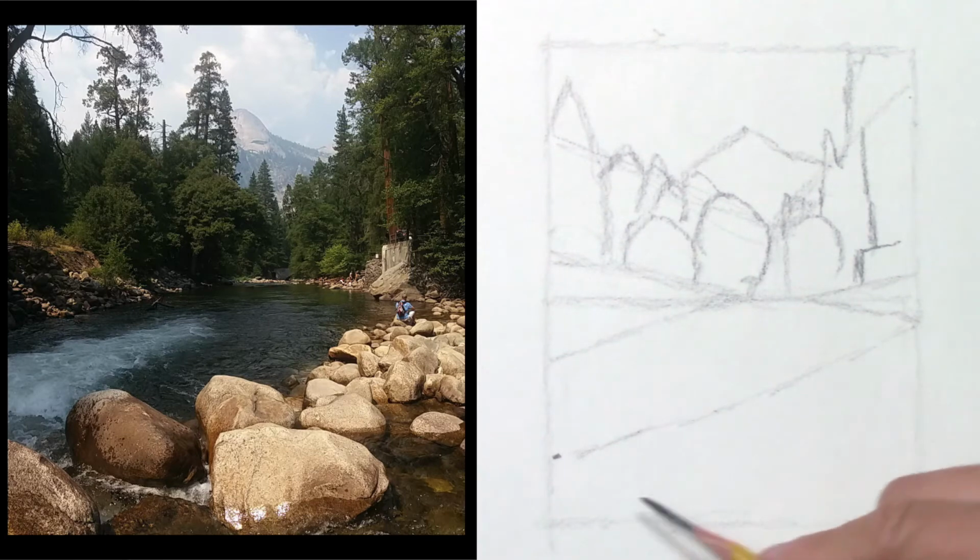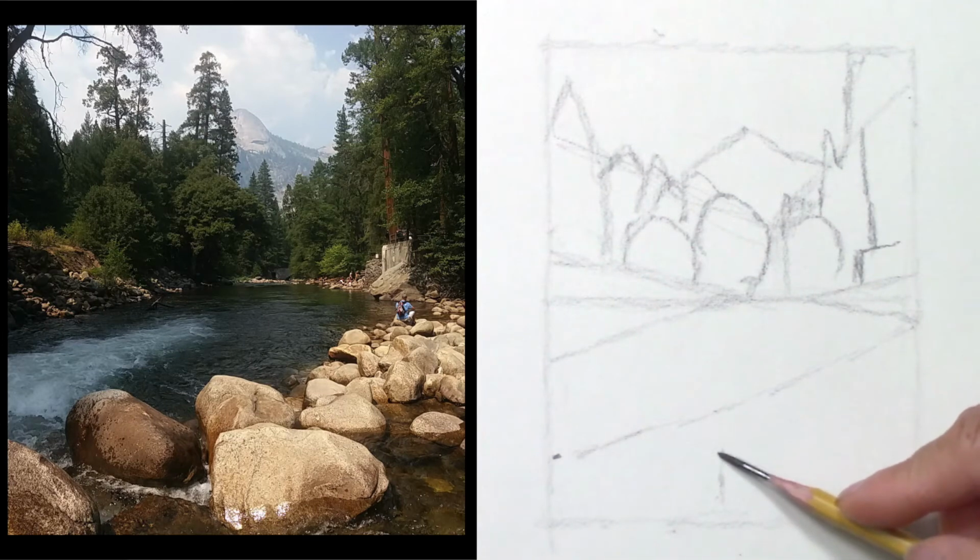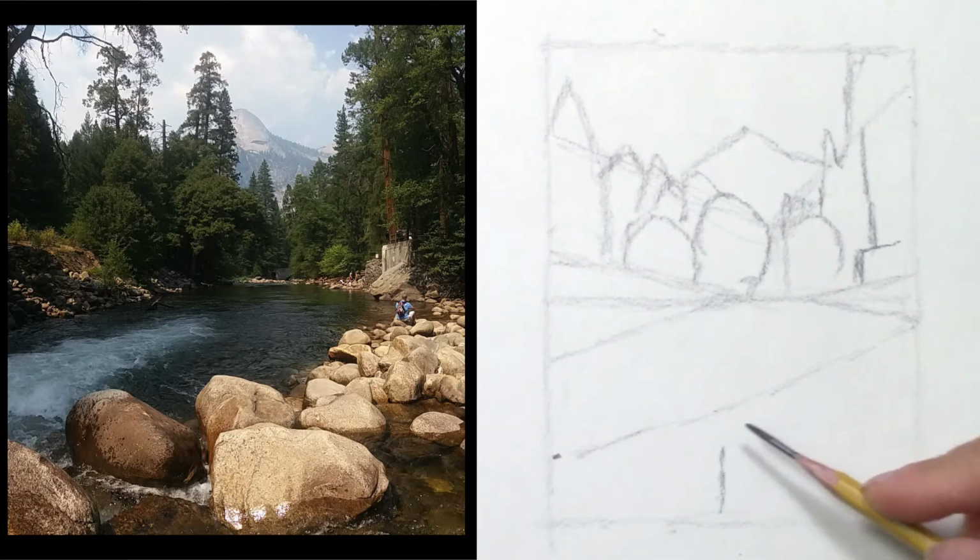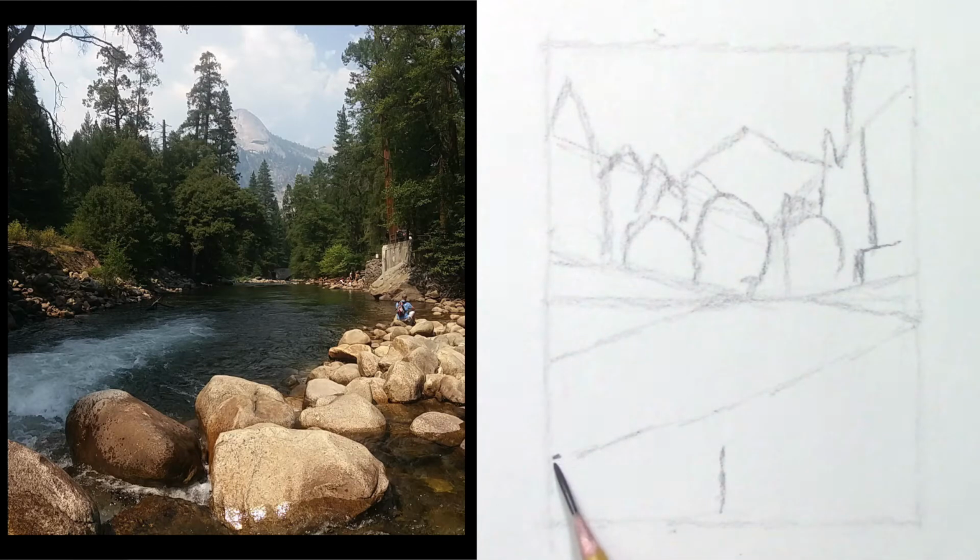There's a big rock here. It's about halfway between the left and the right. So I'm placing it there, and it's on the level of this rock. So you have one rock here, the other rock.